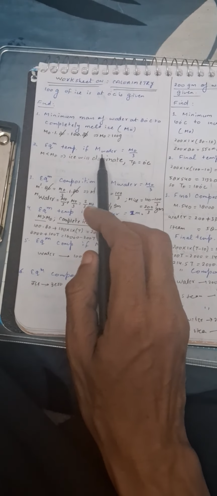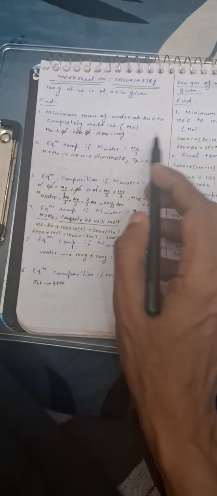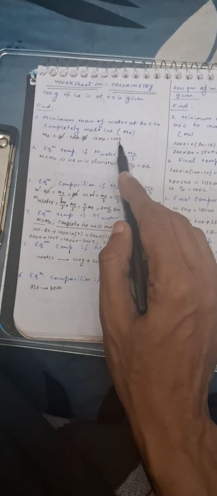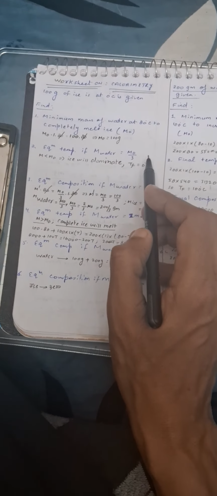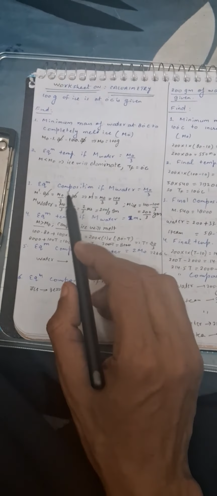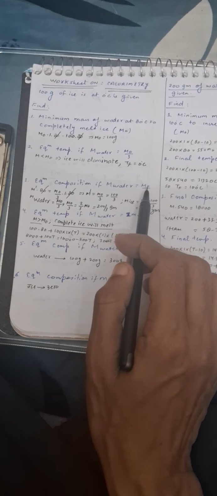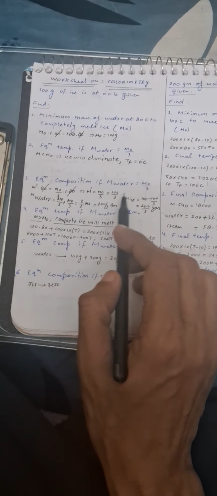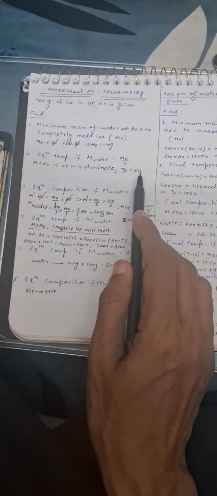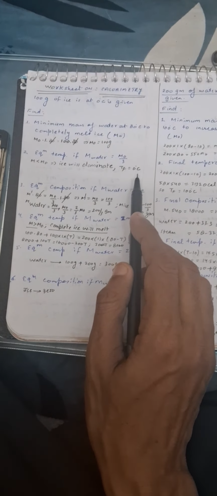Then the next question: if the mass of water is m0 by 3. Obviously, if the mass is less than the minimum mass, complete ice will not melt. That means the final temperature will be 0 degree. Next is the equilibrium composition if the mass of water is m0 by 3. So here we see that the final temperature is 0, so complete ice has not melted.